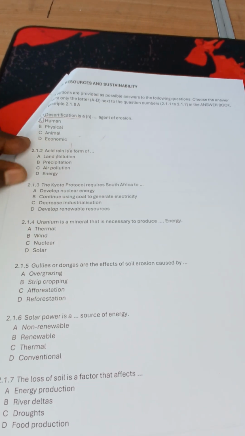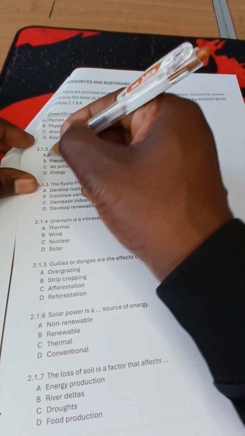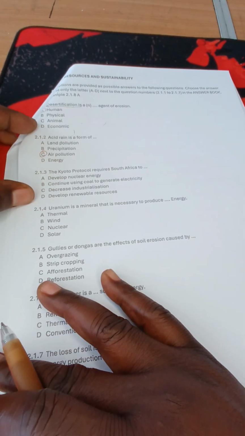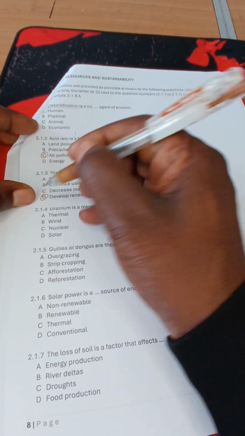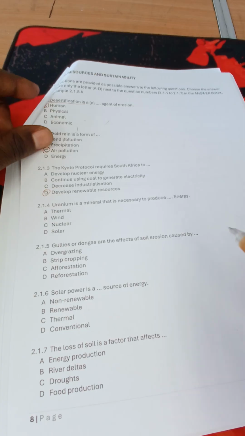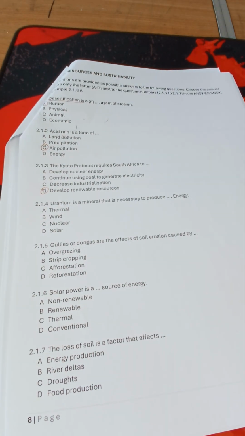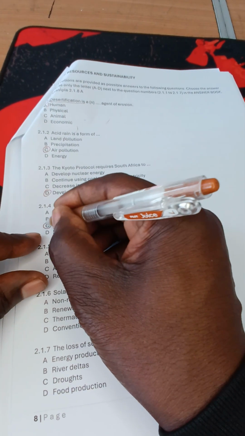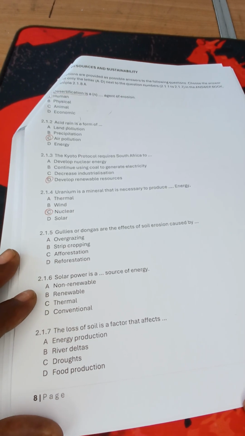Okay, acid rain is a form of air pollution. Then the Kyoto Protocol requires South Africa to, 2.1.3, develop renewable resources. That's what it actually requires South Africa to do. Uranium is a mineral that is necessary to produce. Of course, remember when you started with this topic, resources and sustainability, you looked at conventional technology. That is your nuclear, that is your hydro, and your thermal. So uranium, that is your nuclear here. That is the correct answer. It's a form of conventional energy as well.